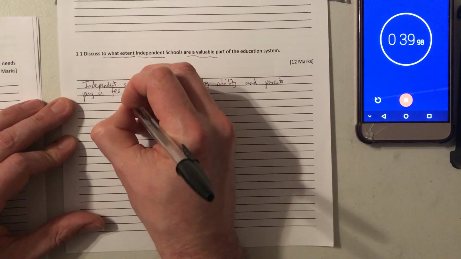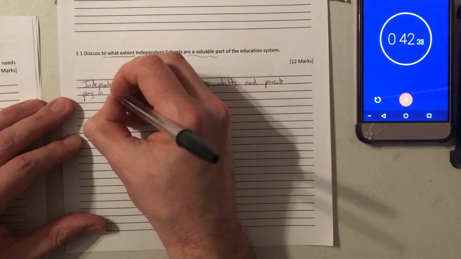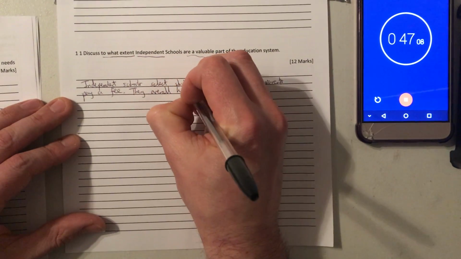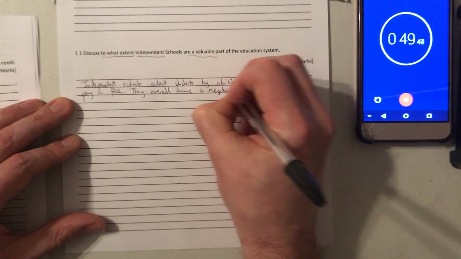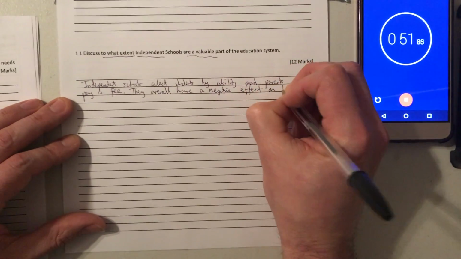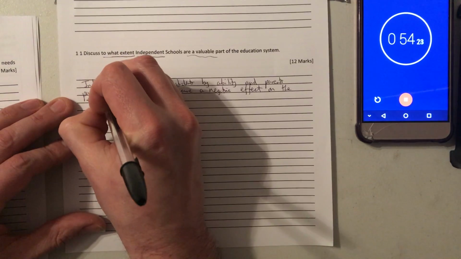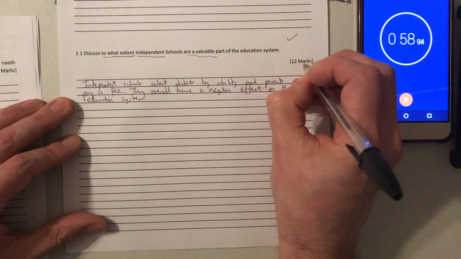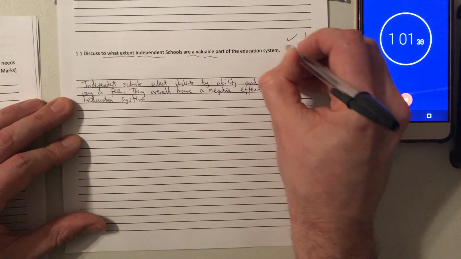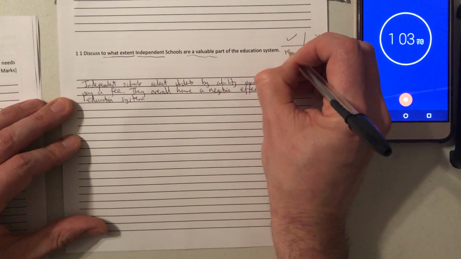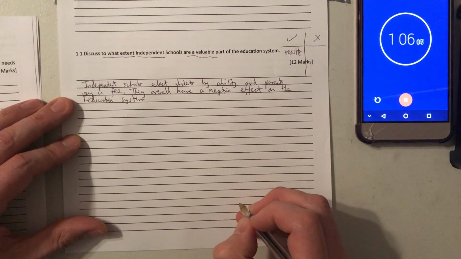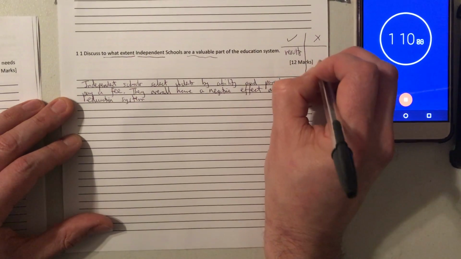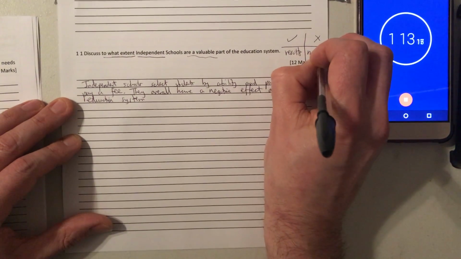And are they valuable? So I need to give a clear answer, yes or no. I'm going to say no. Okay, so I've said no. Now let's see how I can plan my answer. I need maybe a point for and a point against. Well, they get good results on the one hand, but on the other hand, not everybody benefits from those results. Not everyone can go, so there's no meritocracy.